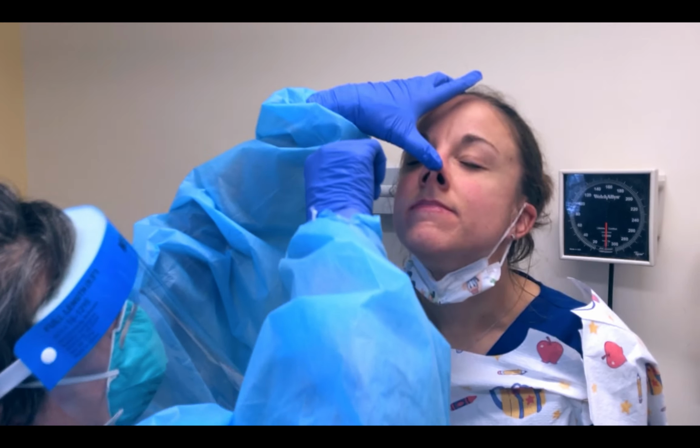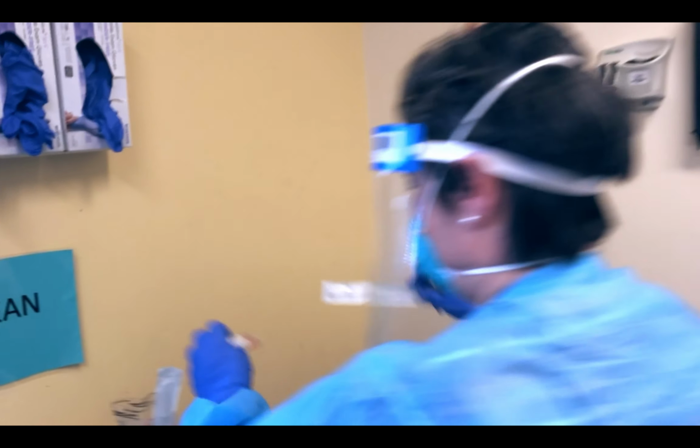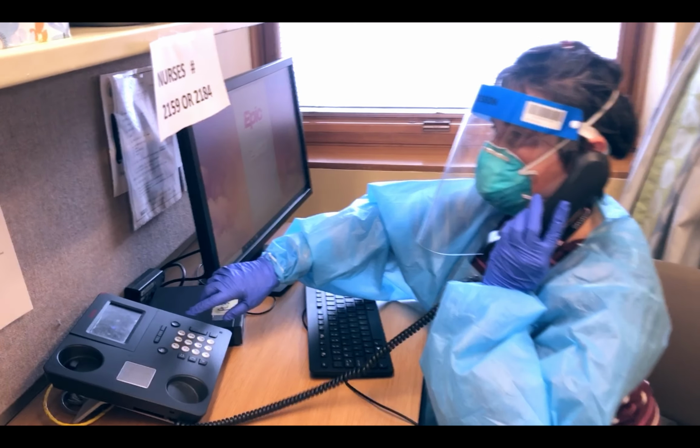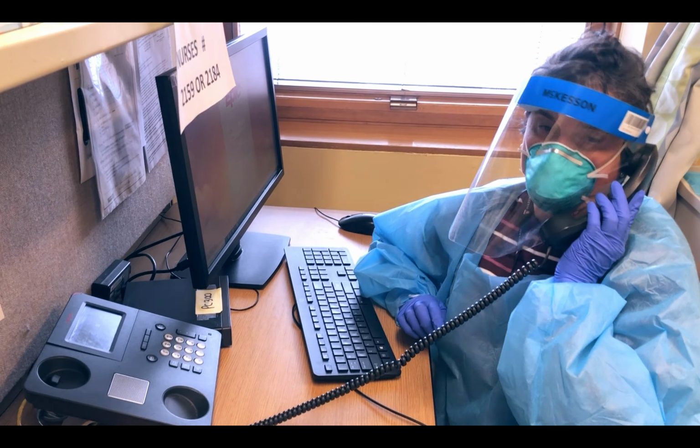The provider will then carefully place the swabs in the specimen bags on top of the cart without touching the clean area. The provider then calls the nurse's station for the RN or MA to pick up the specimen, specifying what tests have been taken.